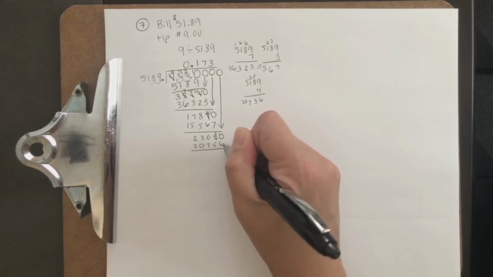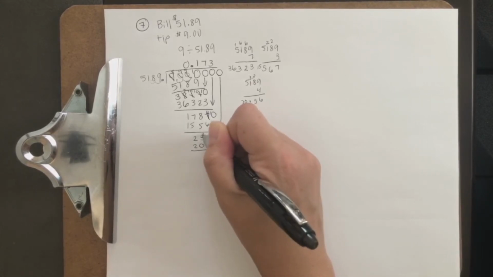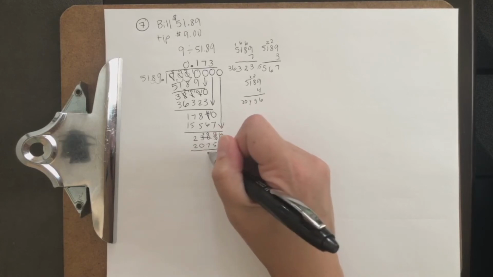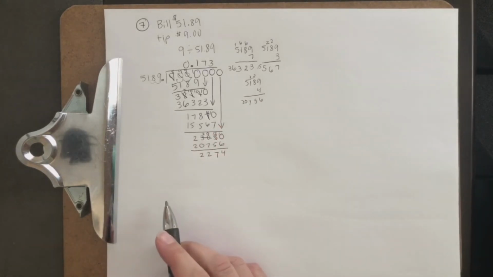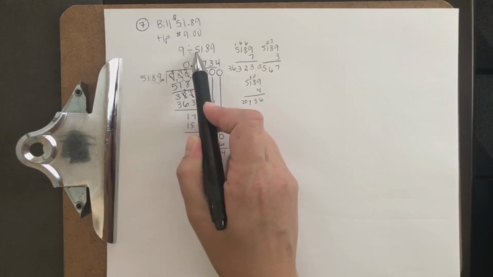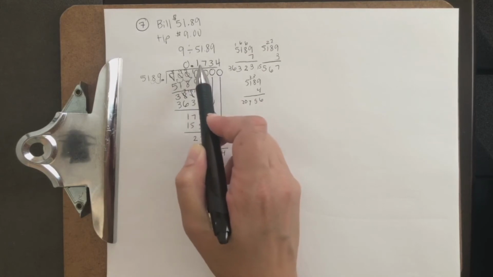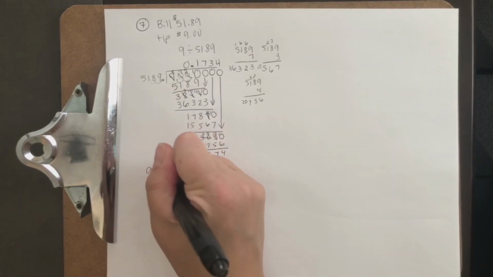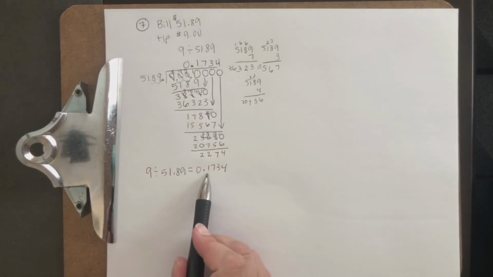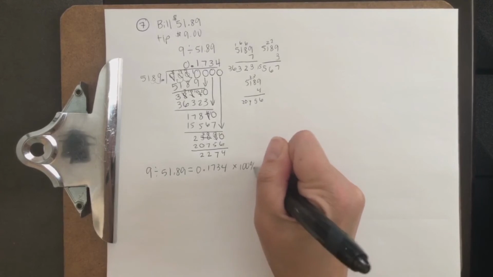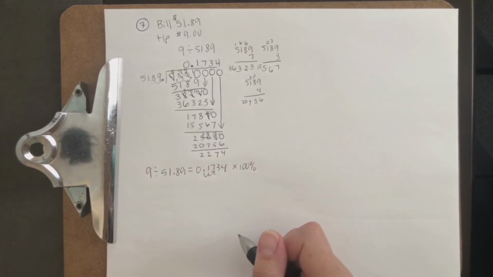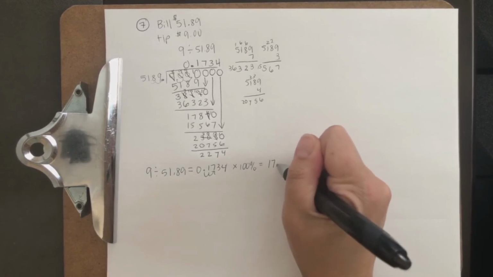And I need to borrow. 10 minus 6 is 4. I need to borrow again. 29, 12. 12 minus 5 is 7. 9 minus 7 is 2. 2 minus 0 is 2. So 4 worked. So 0.1734. $9 divided by $51.89 is 0.1734. 9 divided by 51.89 equals 0.1734. So now we need to take that and multiply that by 100%, which will move the decimal twice. The 4 is going to make the 3 stay the same. So we'll get 17.3%.